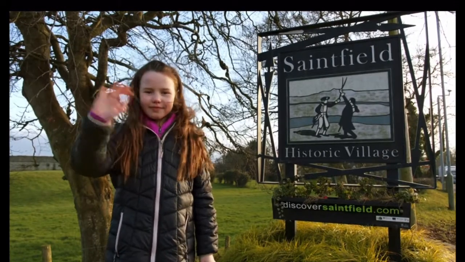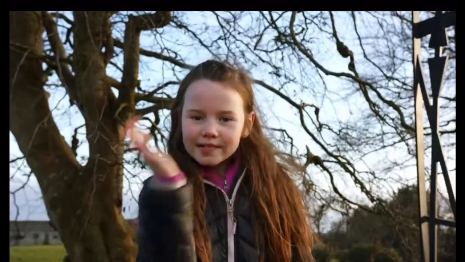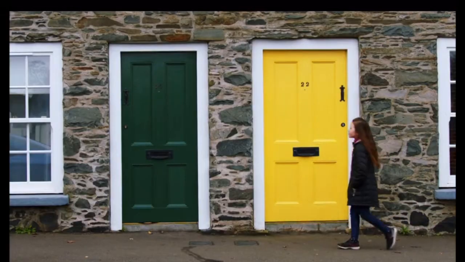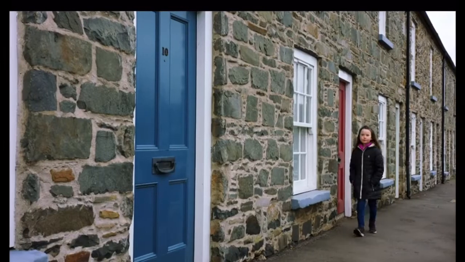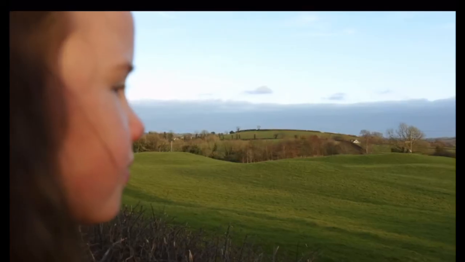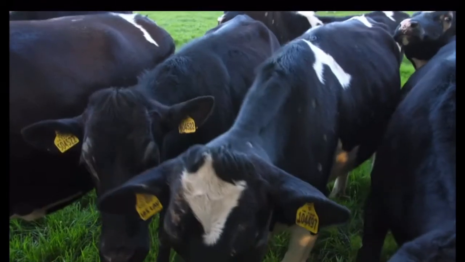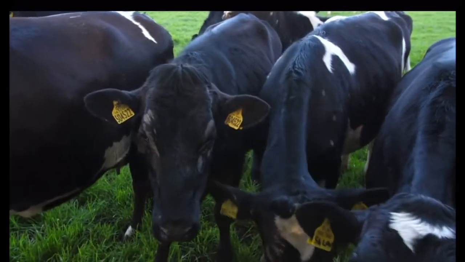This is Ava. She's going to help us discover more about villages. Villages are small settlements with a small number of houses for a few hundred people. Most villages are found in the countryside and may be surrounded by farms where food is produced and sold to people in towns and cities.